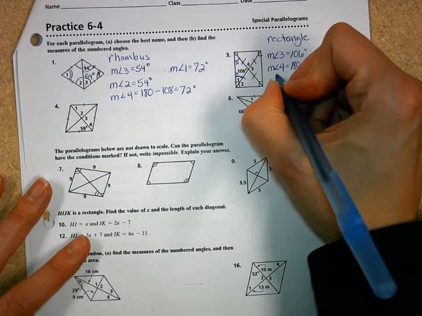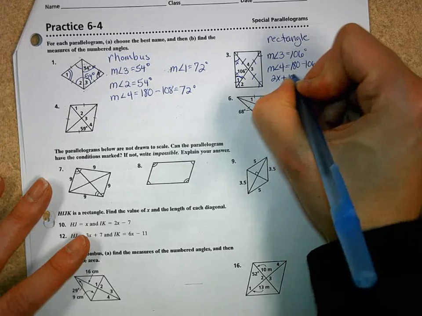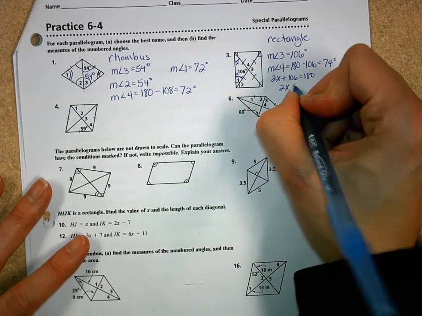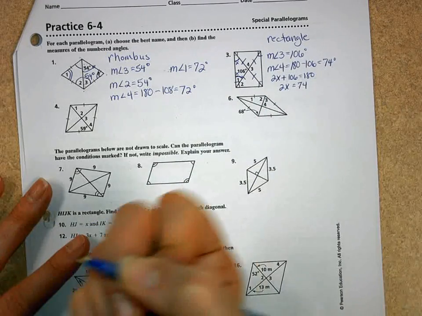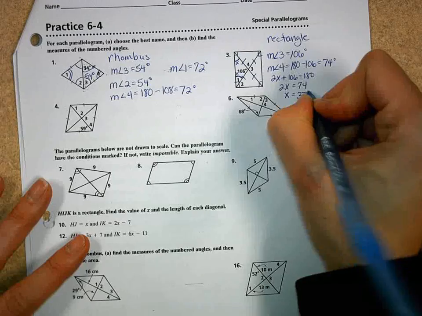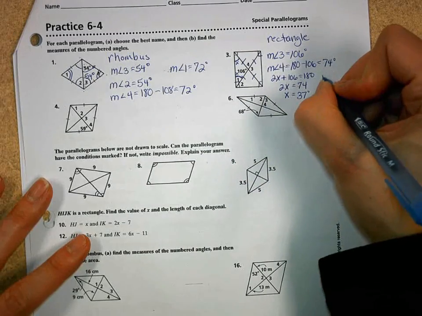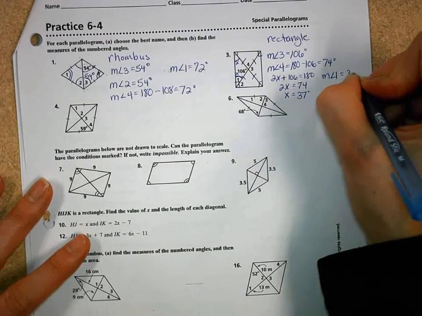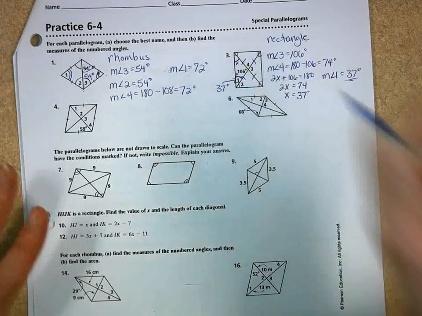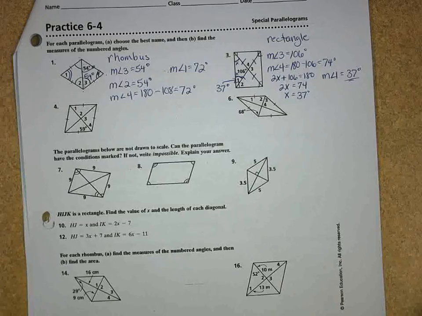So I know the 3 add up together, so I get 2x plus 106 equals 180. Subtract 106, I get 2x equals 74. Divide by 2, x equals 37 degrees. So the measure of angle 1 is 37 degrees. Okay? Now, if that's 37 degrees, how can I find the measure of angle 2?